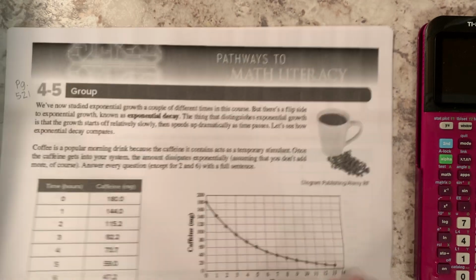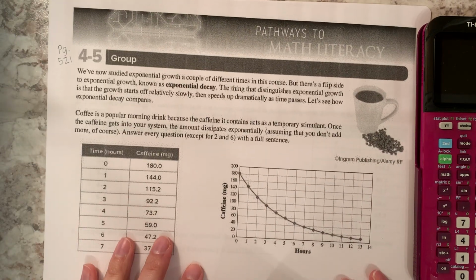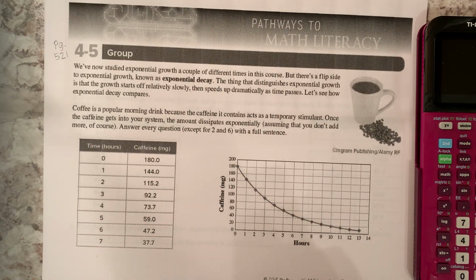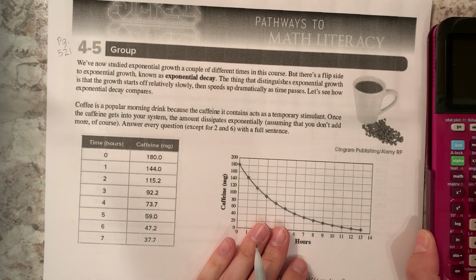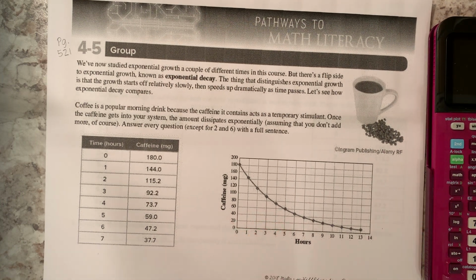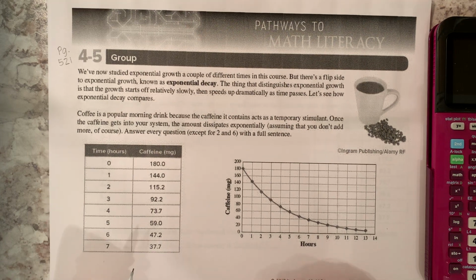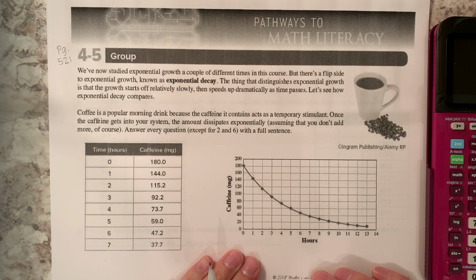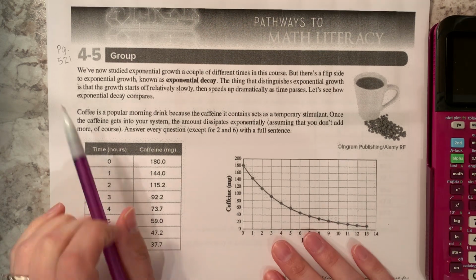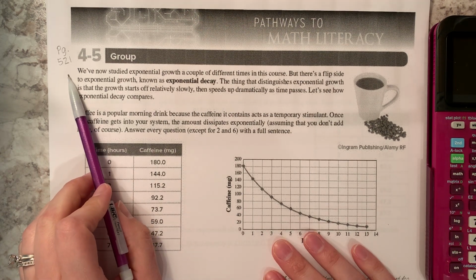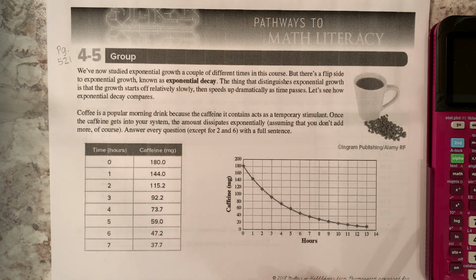So like I said, we're going to be doing the 4-5 group portion for today. Normally you would be doing these questions with your groups in class, but obviously we cannot do that, unfortunately. So what we're going to do is just go through it together as a class, as if it was a class lesson. So we're going to start on page 521 if you want to follow along in the textbook.